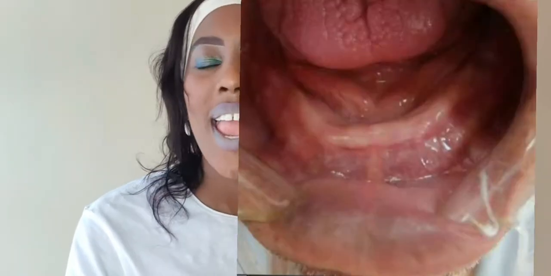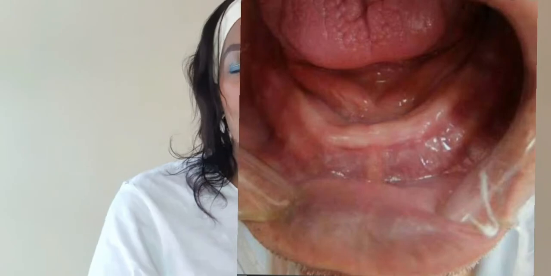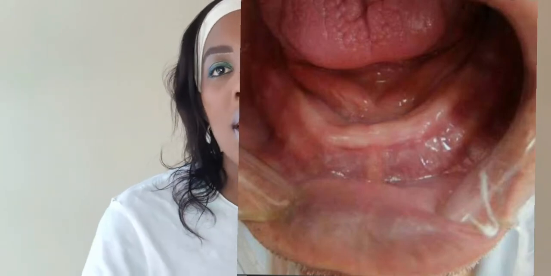So the indications for a full denture. One, the patient is edentulous. So a patient that is edentulous is a patient who does not have any teeth whatsoever. Okay, so that would be referred to as edentulous.